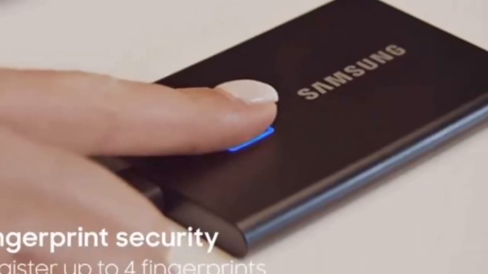Also, another thing you can use are these encrypted hard drives. These are more advanced hard drives that even if someone has access to these drives, they won't be able to access your data. For example, Samsung has created this new hard drive with a fingerprint reader on it. So even if the hacker has access to your hard drive, they won't be able to open your folders and your files unless they have fingerprint access to it.